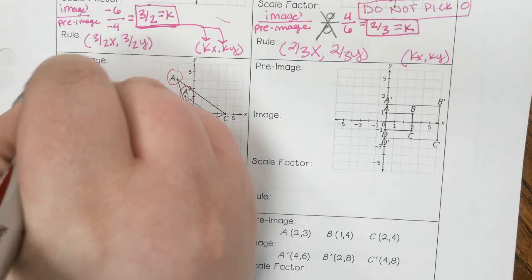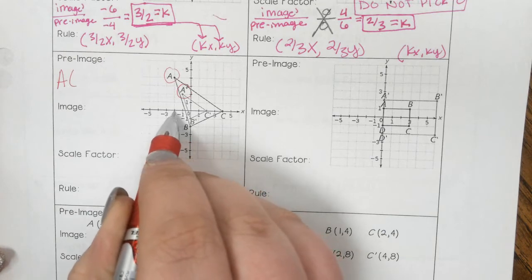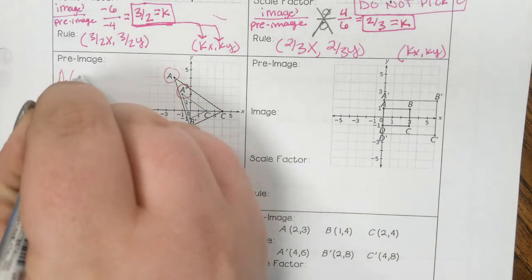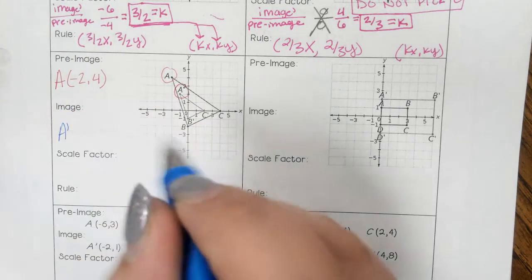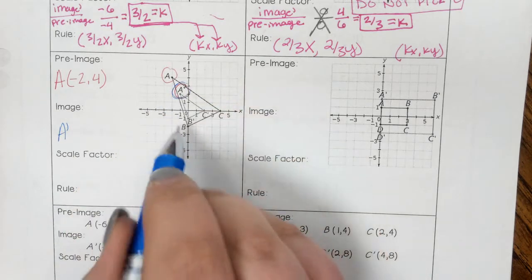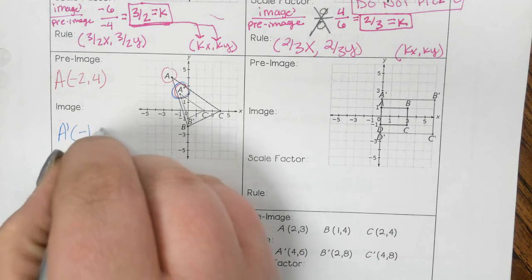Point A is at -2, up 4. -2, 4. And A prime is at -1, up 2. Left 1, up 2.